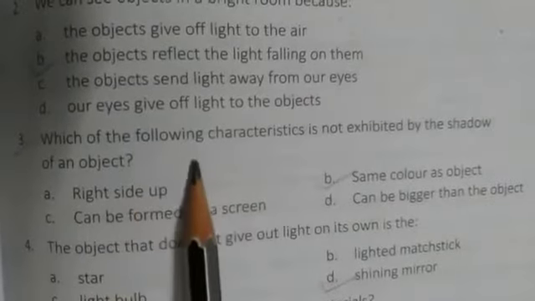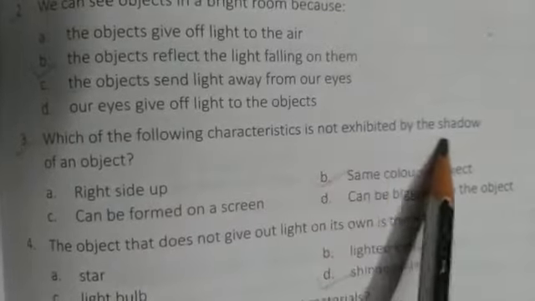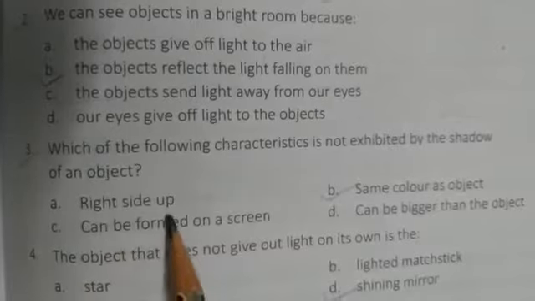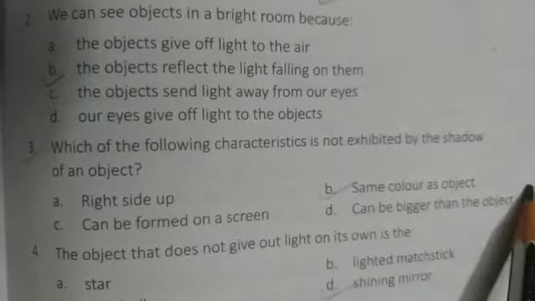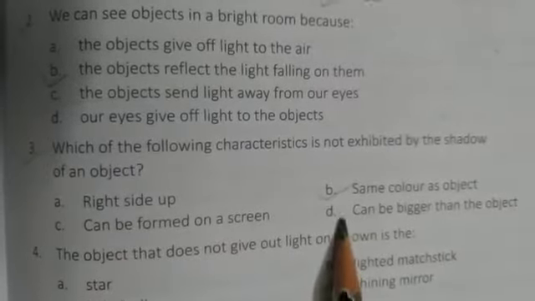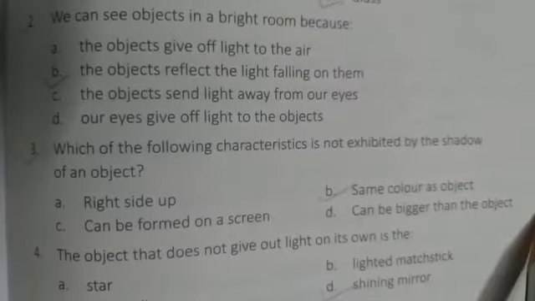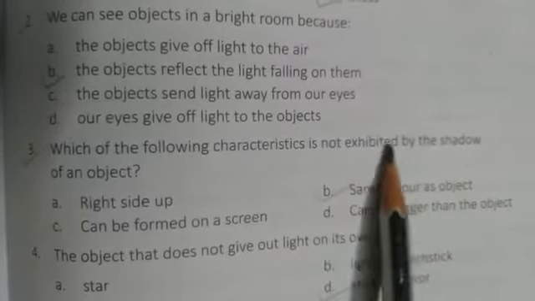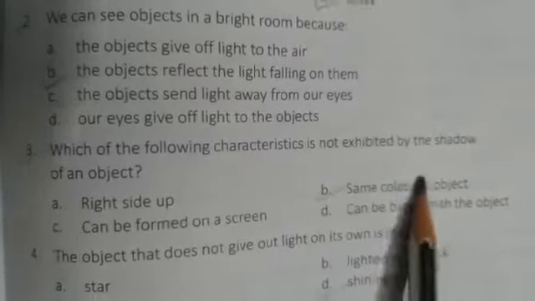Clear? Now number 3 is, which of the following characteristics is not exhibited by the shadow of an object? A, right side up, B, same color as object, C, can be formed on a screen, and D, can be bigger than the object. So option B, same color as object. This is false, because shadow is always black. So this characteristic is not exhibited by the shadow of an object. So option B is the correct answer.